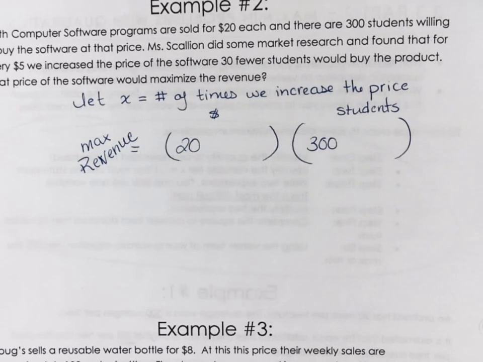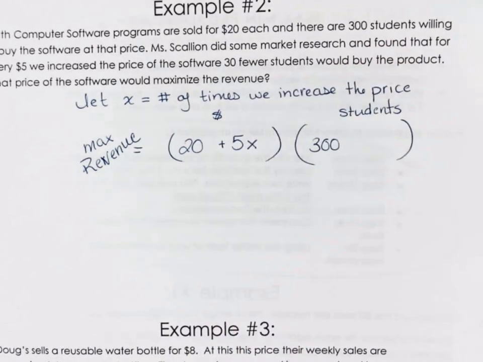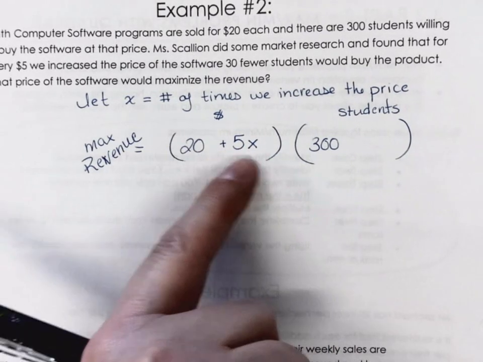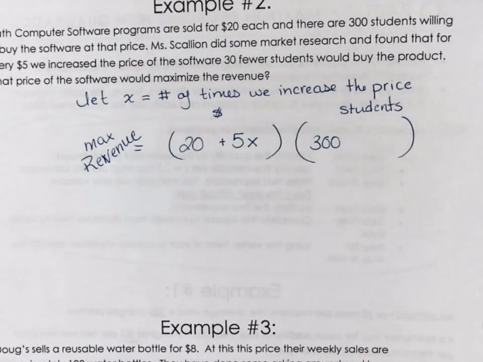Okay, what do we want to add to the price? We're doing it in $5 increments. We're not adding $1, we're not adding $2, we're adding $5 each time. Okay, so $5 once would be a price of 25, $5 twice would be a price of 30. You get kind of like the pattern? It's building, sort of, kind of.